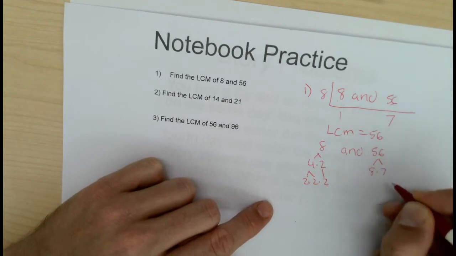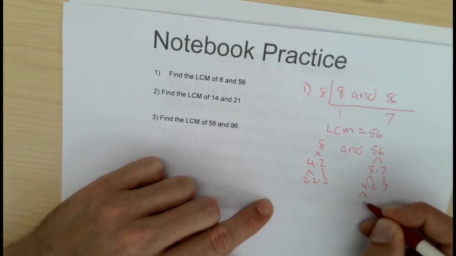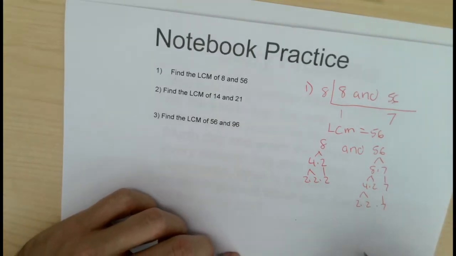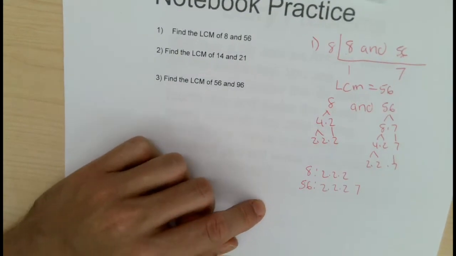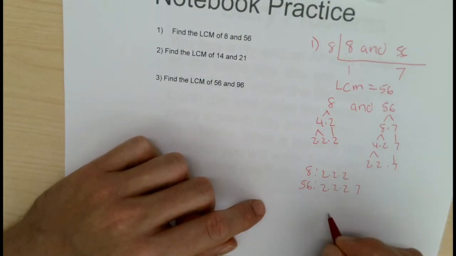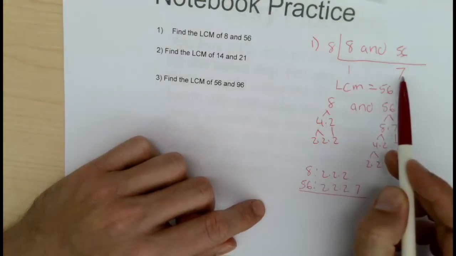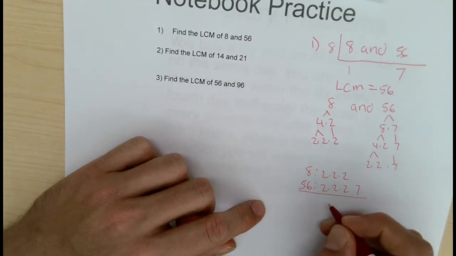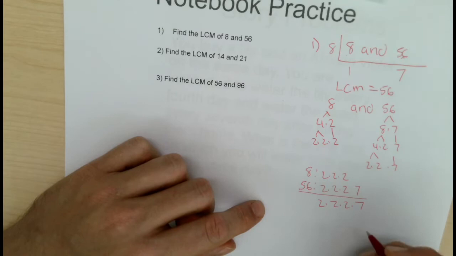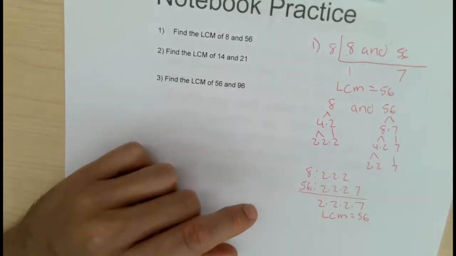So we're going to factor down 56. And then we're going to factor down more. Like that. Okay. I went ahead, just like our GCF method, I went ahead and wrote down all my factors of 8 and 56. I'm going to bring everything down just like we did here on our LCM strategy. So I've got 2 times 2 times 2 times 7. And when I multiply all these together, I get 56.